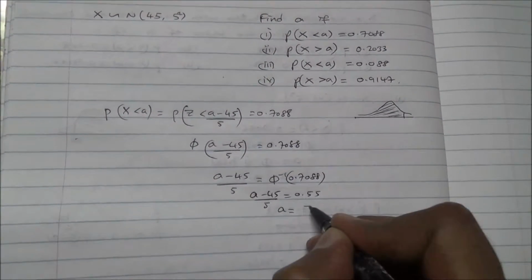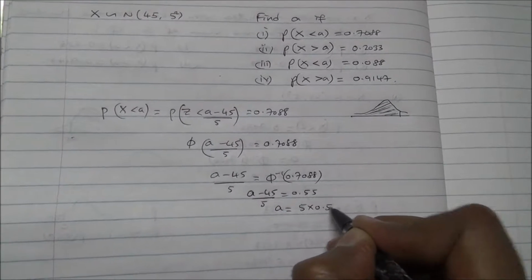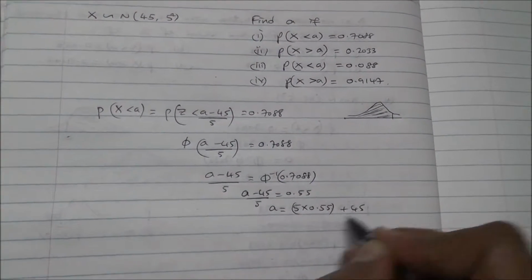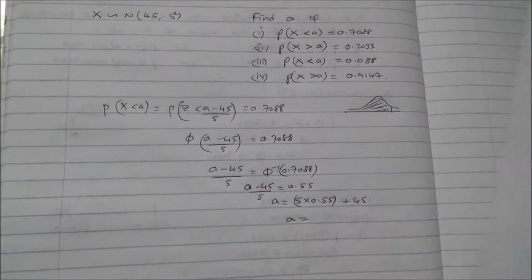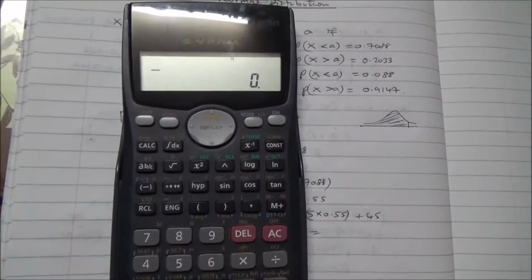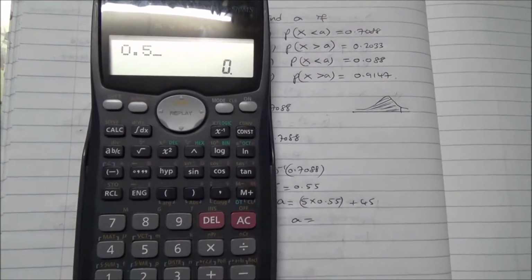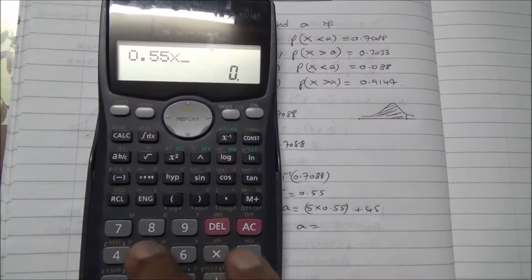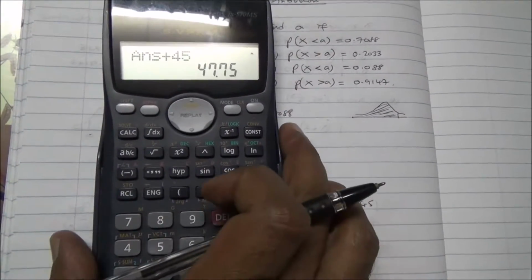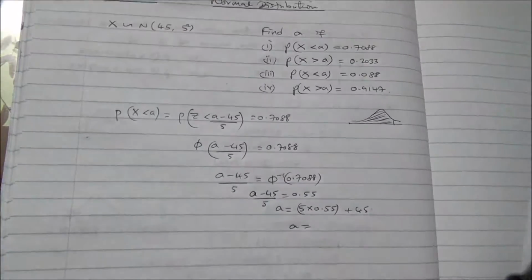Therefore a is going to be 5 times 0.55 plus 45. So that means a is going to be equal to 47.75.